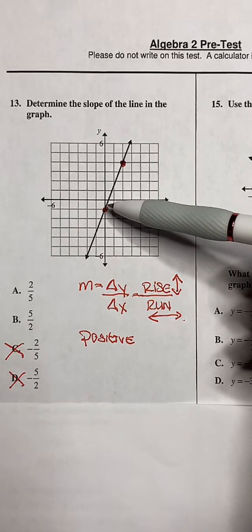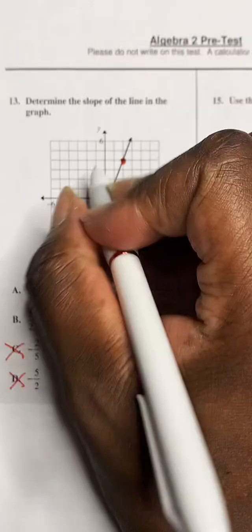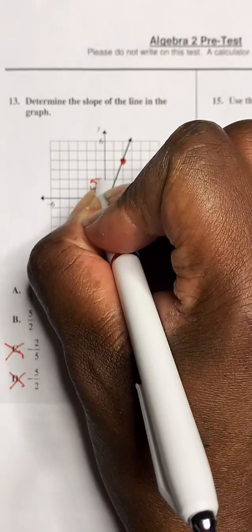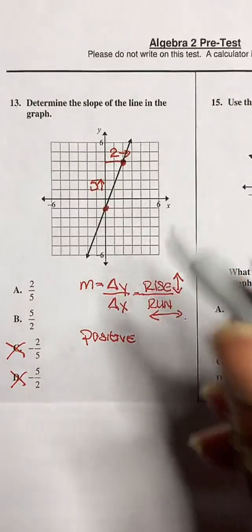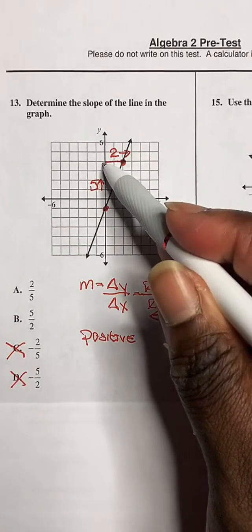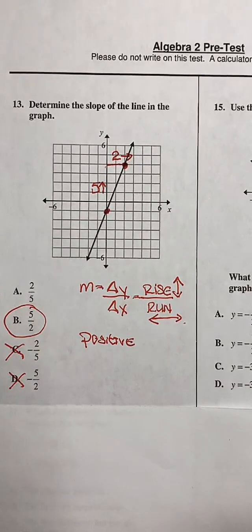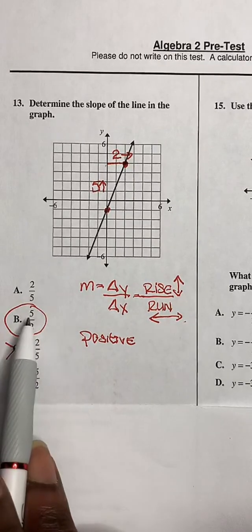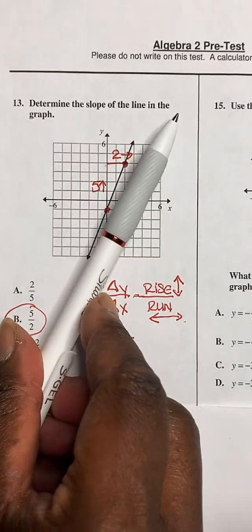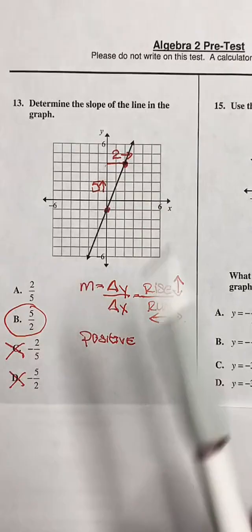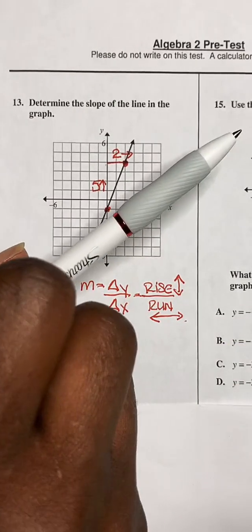I live in Baltimore. Okay, so we're going to go up 1, 2, 3, 4, 5. So I rose 5, and I'm going to run 2. So my slope is 5 over 2. So my answer is going to be B. And then here's a little helpful hint. If your numerator is larger than your denominator, that means your graph is going to be steep. Okay? If your numerator is lower than your denominator, it's going to be not as steep.